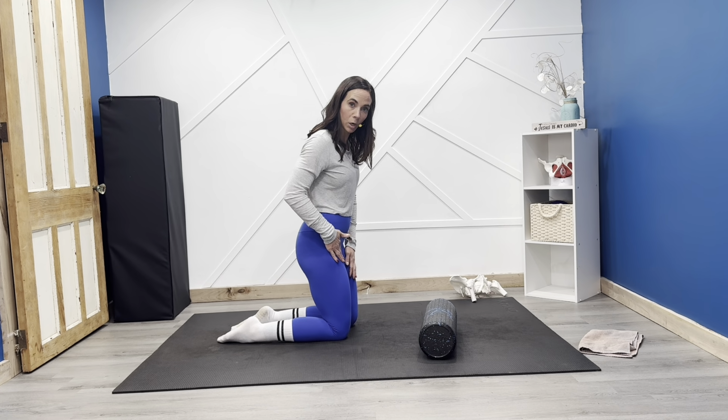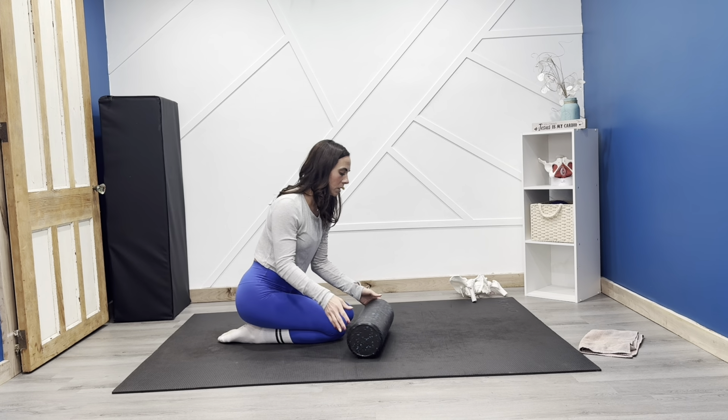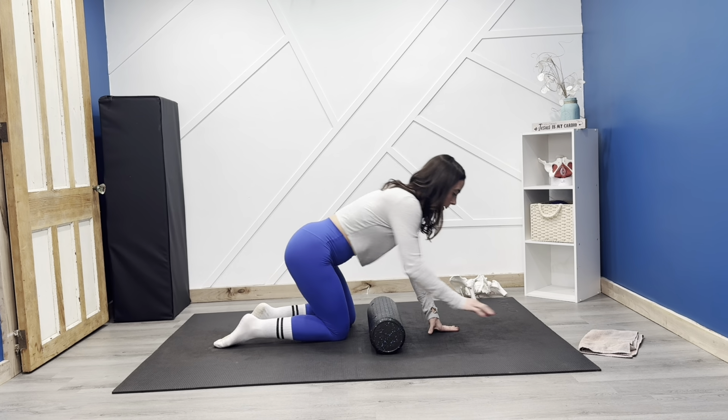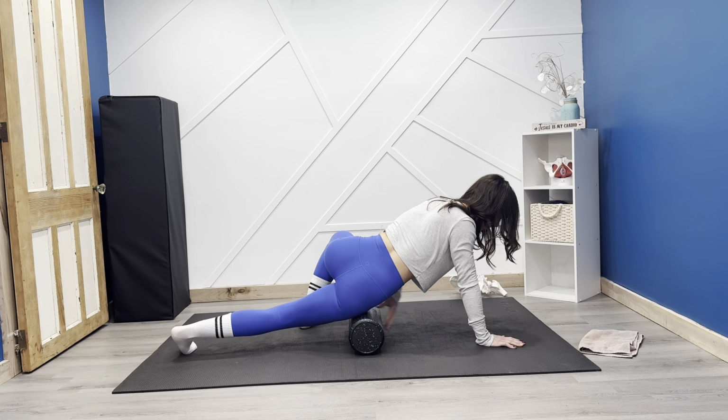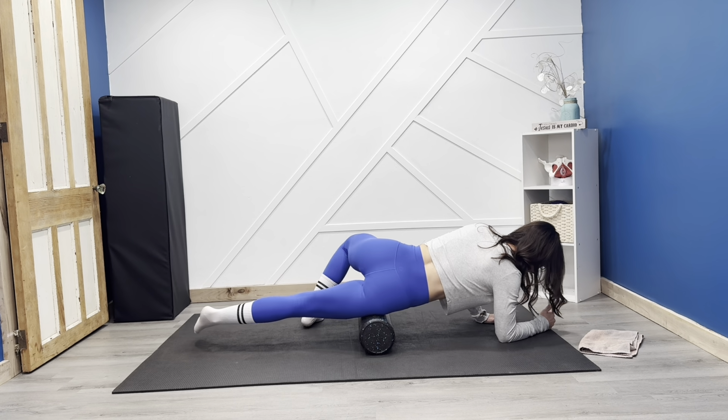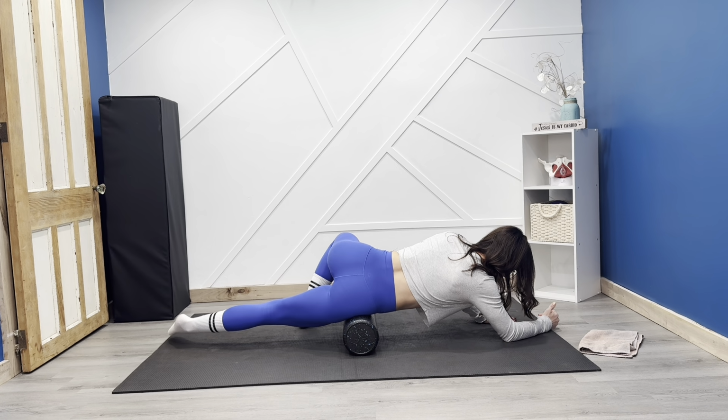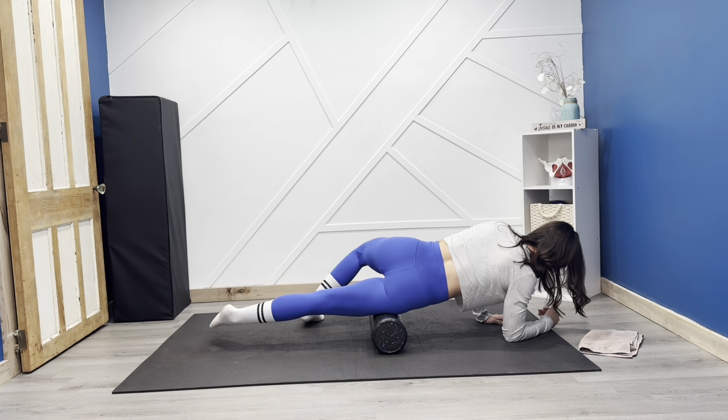So I'm pretending like I'm putting my hands in my pocket. Be very careful with this one, and this is where I really do want you to pay attention. So I'm going to show you on this side. I'm literally just going to come into my pocket. It's not very deep. I'm just going to drop down and roll up.